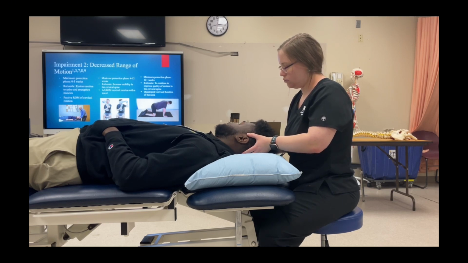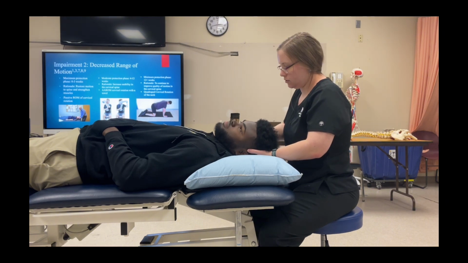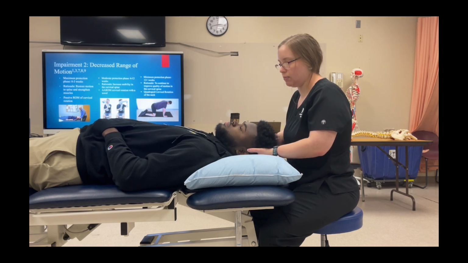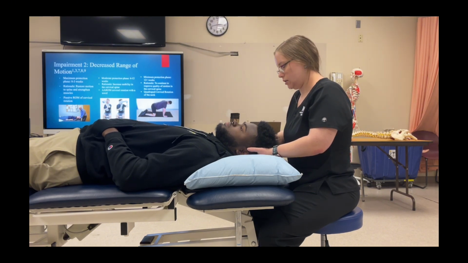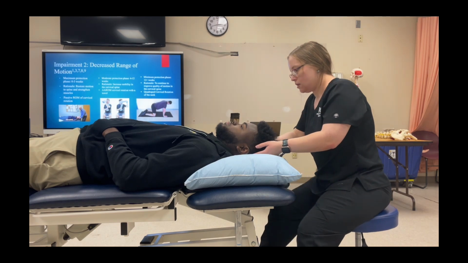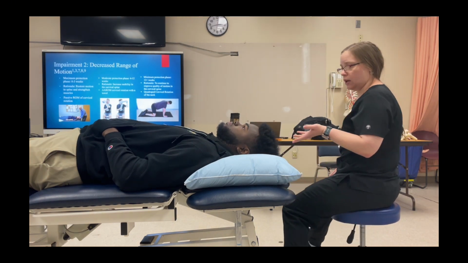Come back to neutral, and then rotate the head to the other side and hold that for several seconds. You'd want to do this several times, maybe 3 sets of 10 or so, and hold for several seconds each. And then you can sit up now. Did that feel all right?